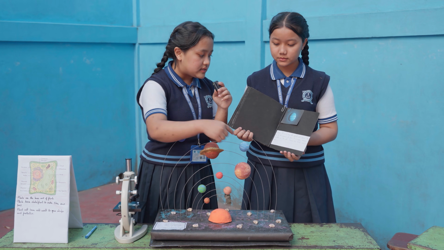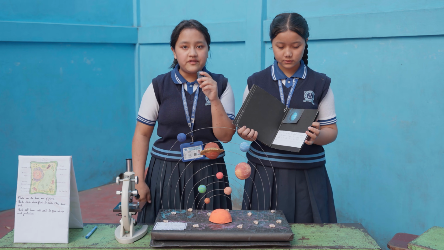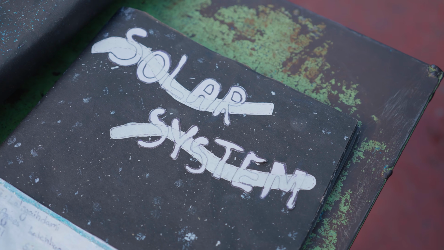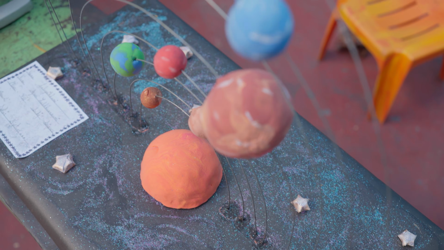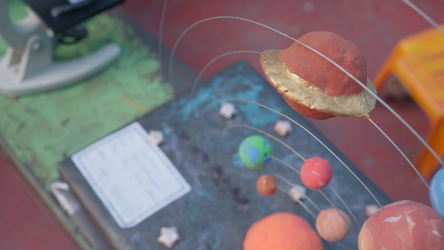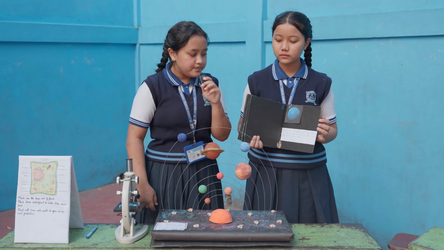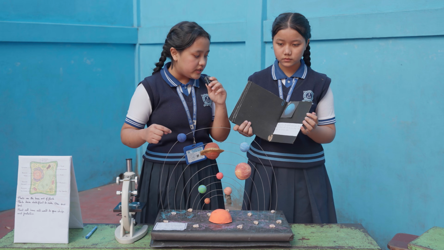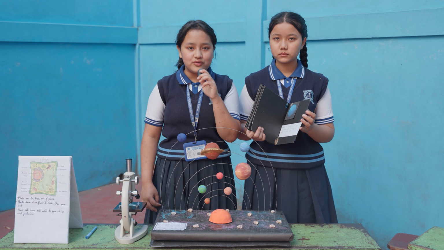And this is Uranus. It is the seventh planet from the sun. And it is very cold. It is very unique because it rotates on its side. And Uranus has 27 moons. And lastly, there is Neptune. Neptune is the farthest planet in the solar system, and Neptune is very cold and has very strong winds. And Neptune has 14 moons. That's all. Thank you.